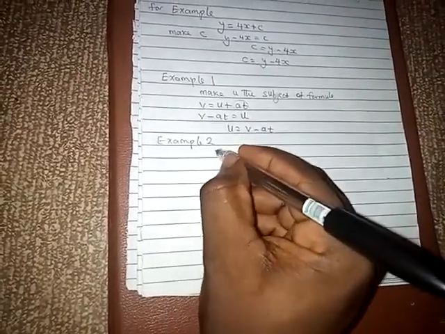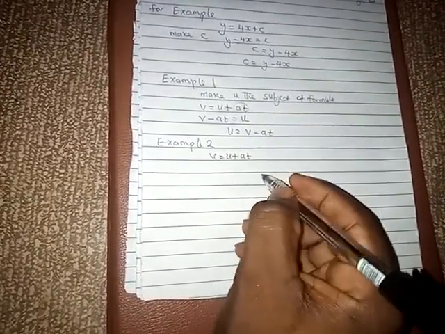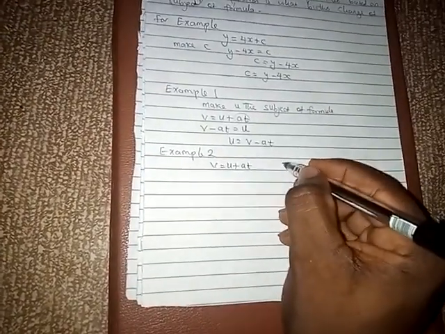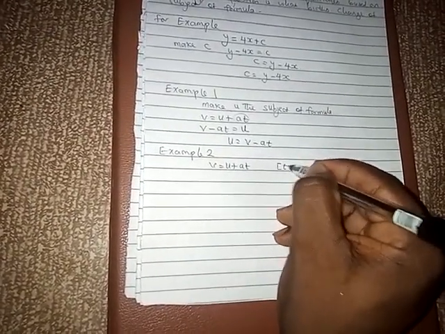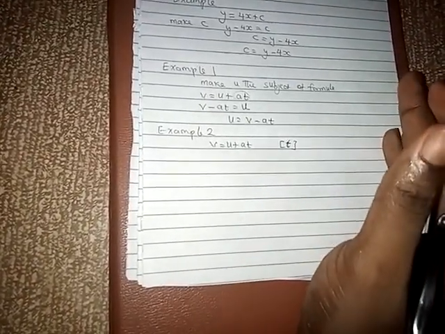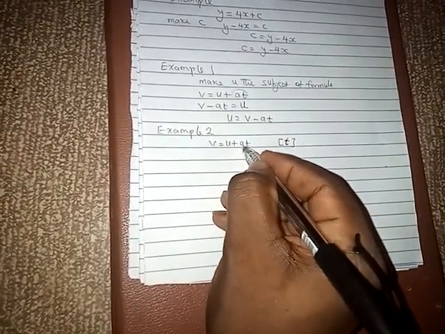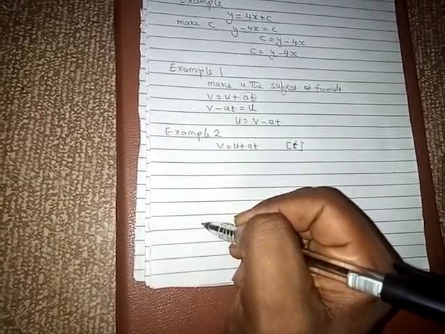That same question, v equals u plus at. This time we are asked to make t the subject of formula. Now this is a bit complex, but just calm down. It's very, very simple. Now v equals u plus at. What's the first thing we want to do? We want t to stand on its own.